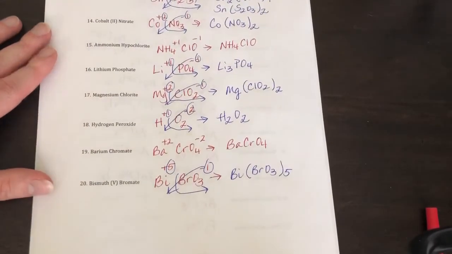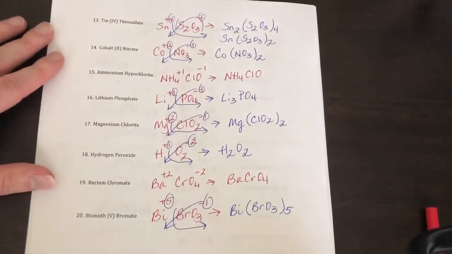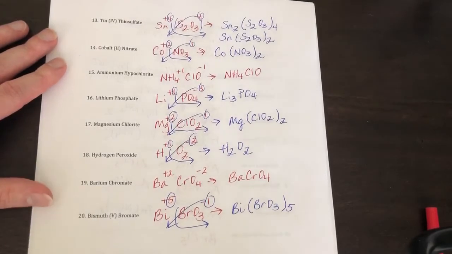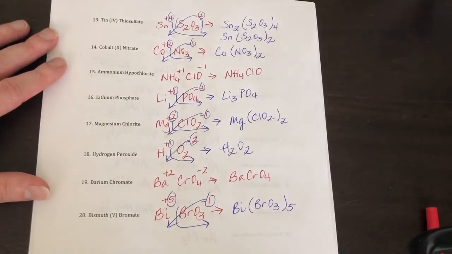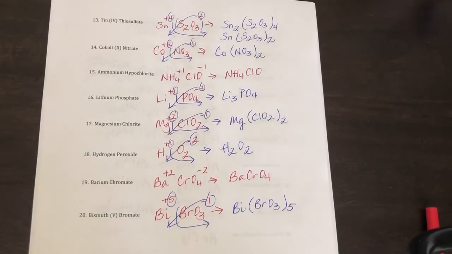Okay, so hopefully you have a little bit better understanding of how to write ionic and covalent structures. Make sure that you're paying attention to whether your first element is to the left or the right of the zigzag line. I know I went through this a little bit faster, but hopefully you're getting the hang of it.